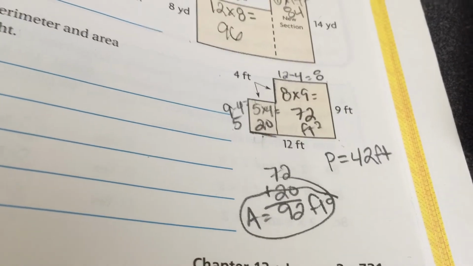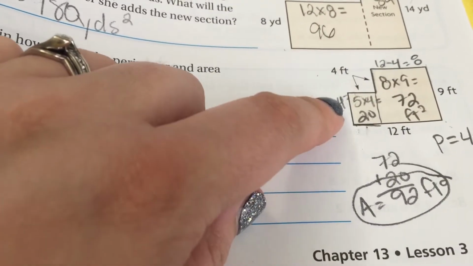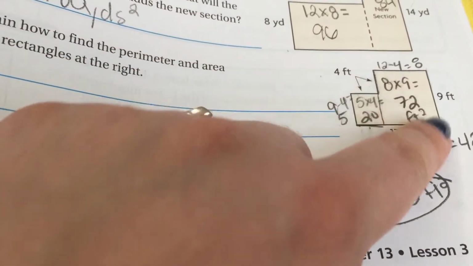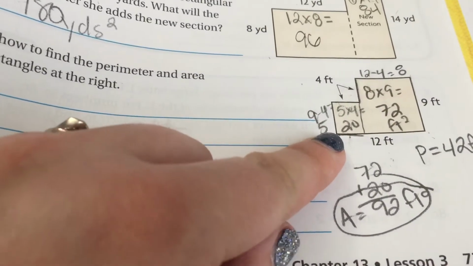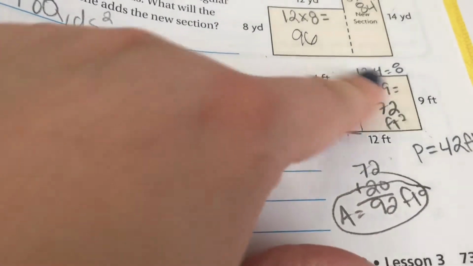So you could have gone through the perimeter formula, 2 times this side plus 2 times that side, and then for this one 2 times this side plus 2 times that side. But I think in the case of this weird shape, it's just easiest to go all the way around and just start adding them together.